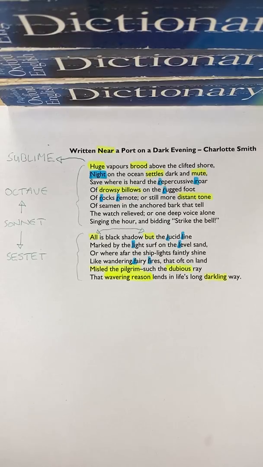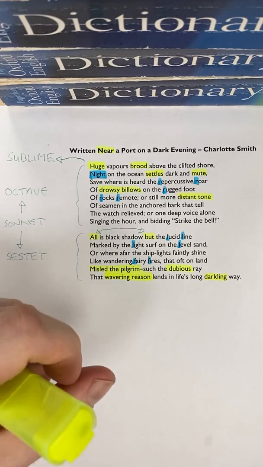And so here she's saying that actually the idea of reason in life's long darkling way, as an approach to life, as a method, if you like, of navigating the difficulties in life, can perhaps be dubious, can be not the right way to act, and certainly wavering reason.